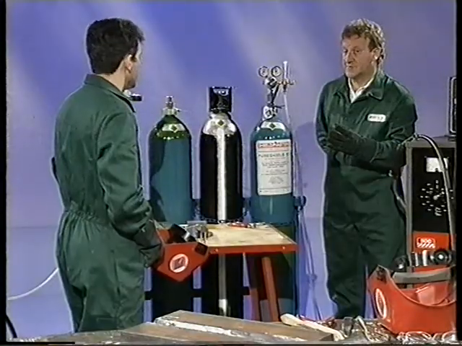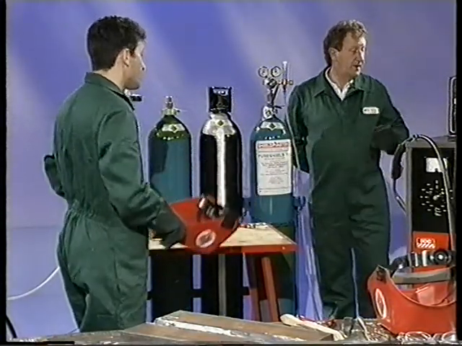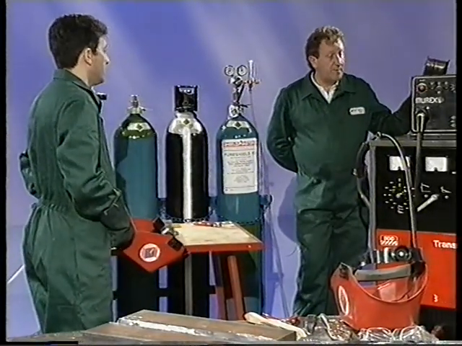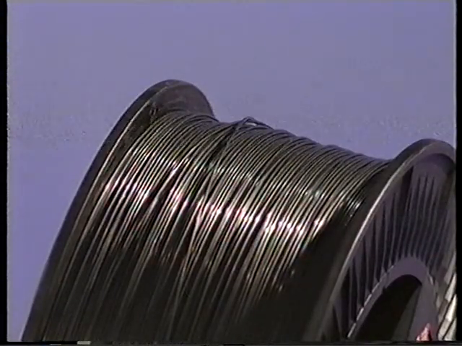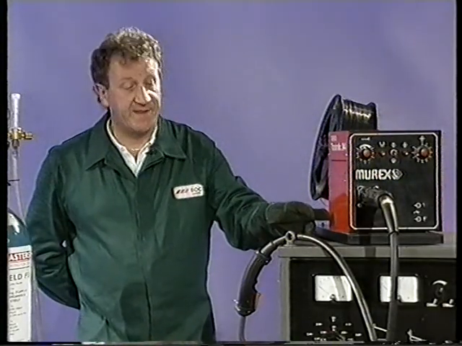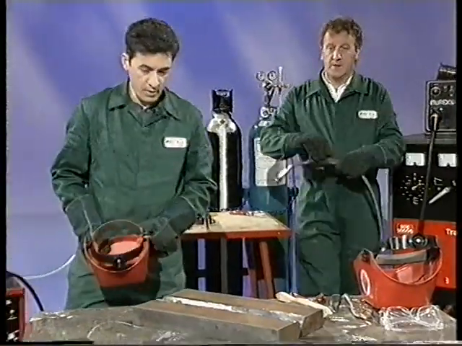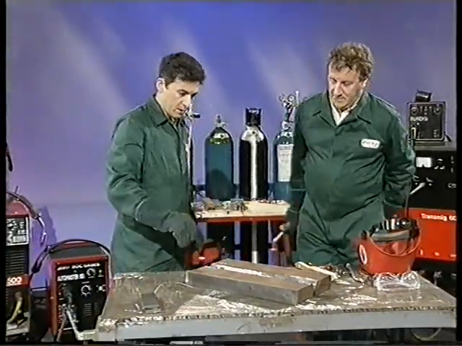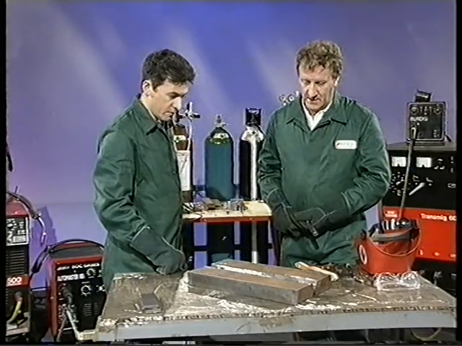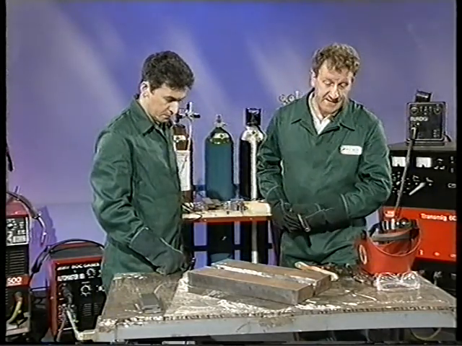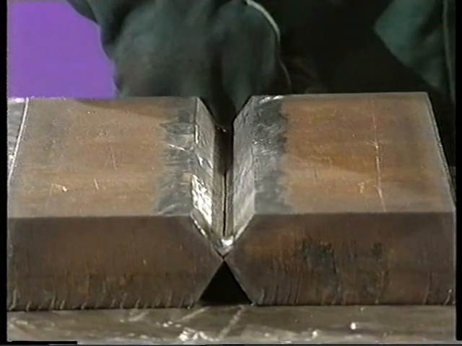We've set a flow rate of around 20 litres per minute for this higher amperage work that we're doing. Obviously you've changed the wire too. The wire is, as I say, 1.2mm rutile flux-cored wire. We've had to change the wire feed rolls to accommodate that diameter. Yeah, okay. Let's take a look at the joint we're going to work on. First of all, a lot of preparation here, isn't there? Yeah, this is 50mm thick material, and we've got a double V preparation on this.